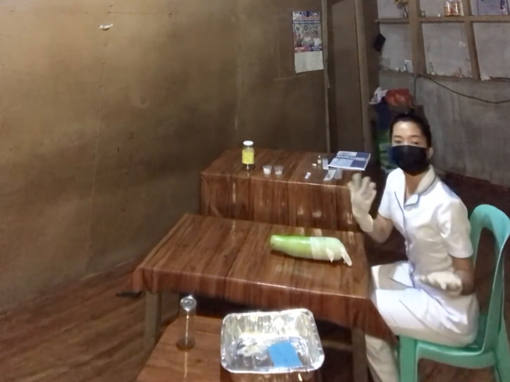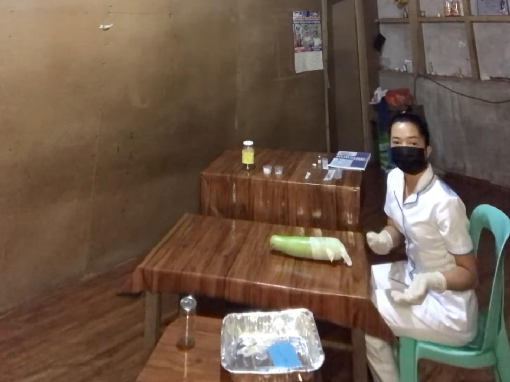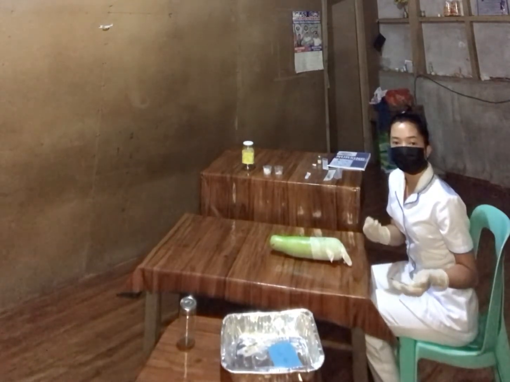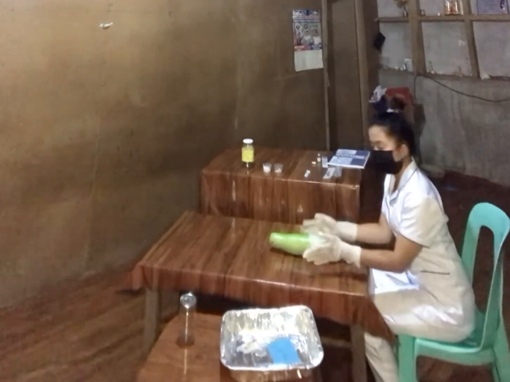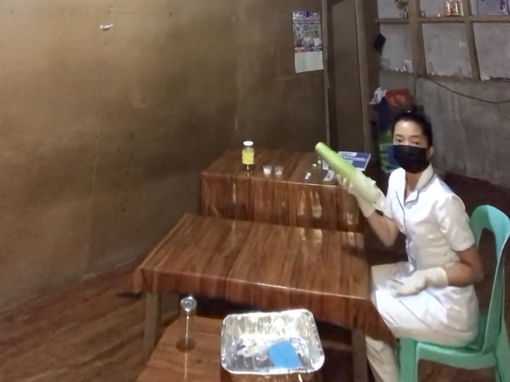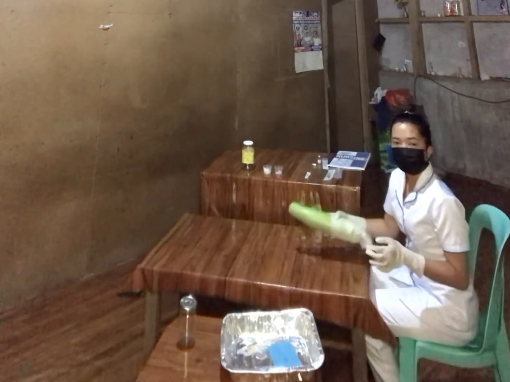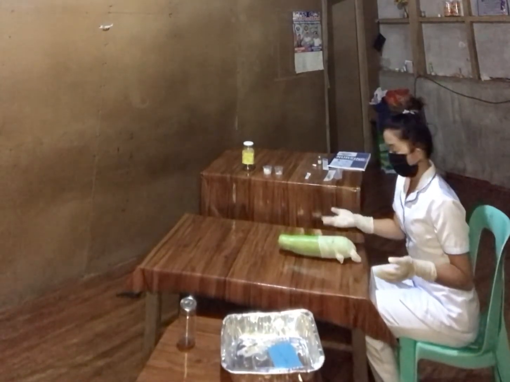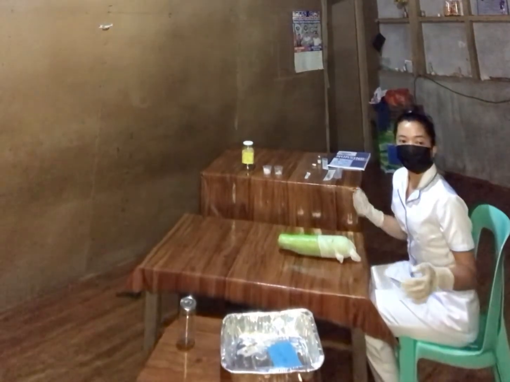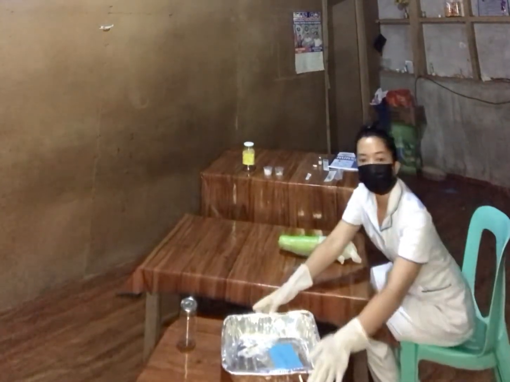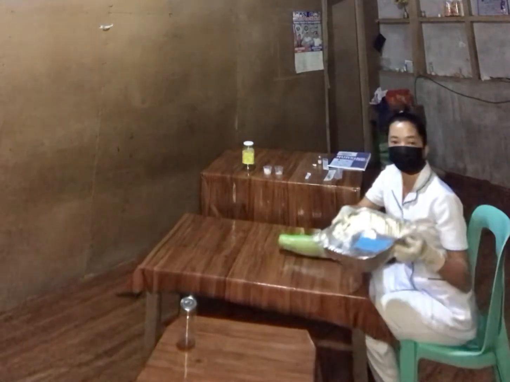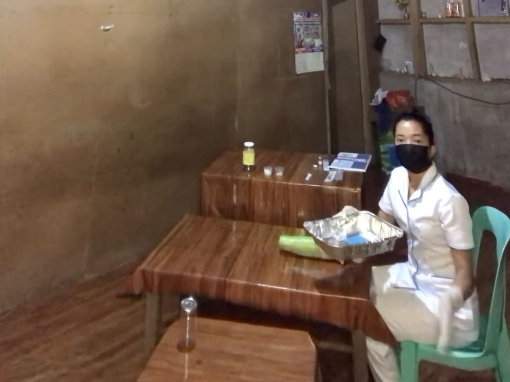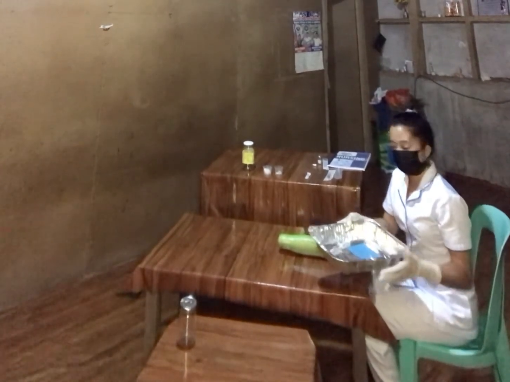Now we're going to perform the injection of the medication from the vial at the intradermal site. We're going to use this one, the vegetable, for administering the medicine. So let's assume that this is an intradermal site of the patient. So first check the medication against the patient chart. So let's compare the vial to the patient chart.